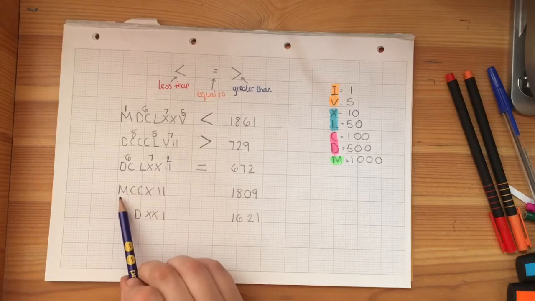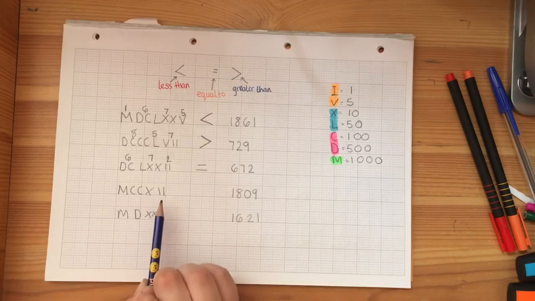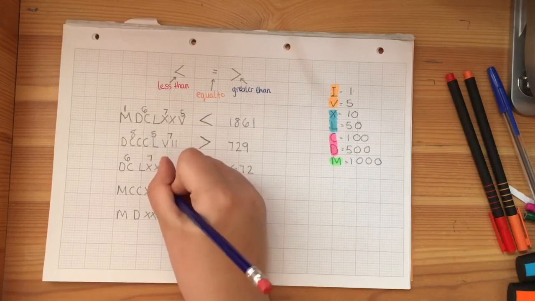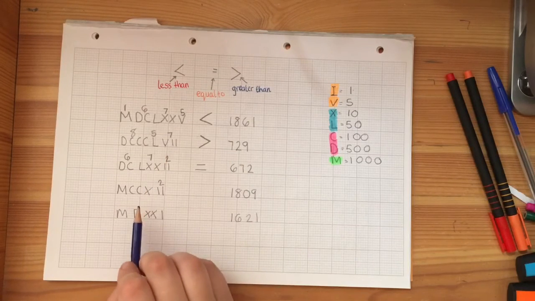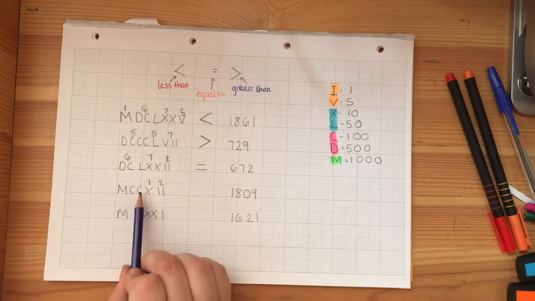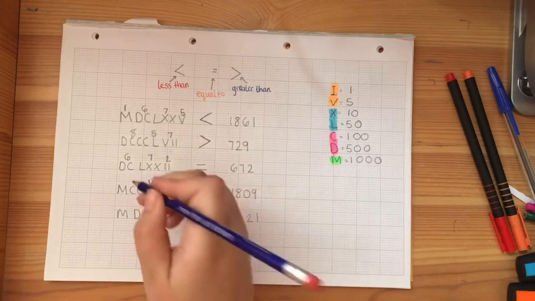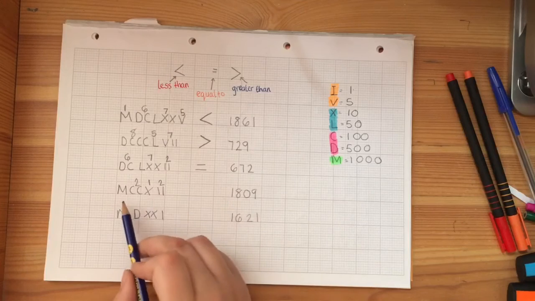And moving on, I've got MCCXII. So I've got two I's, I don't have any V's, so that's the number 2. I don't have any L's, I've just got an X, so that is just 10. I've got two C's here, I don't have any D's. So two C's are 100 add 100, which equals 200.